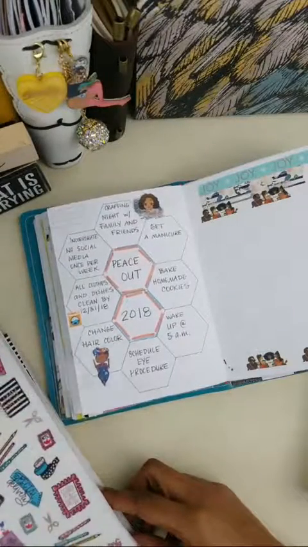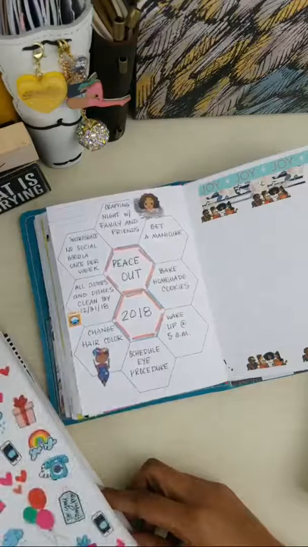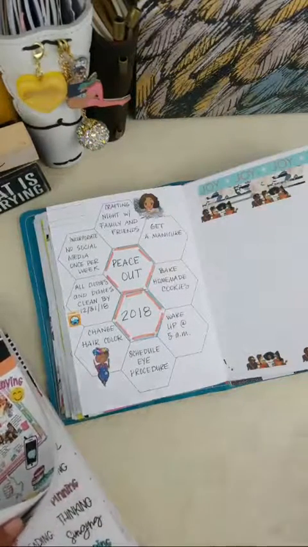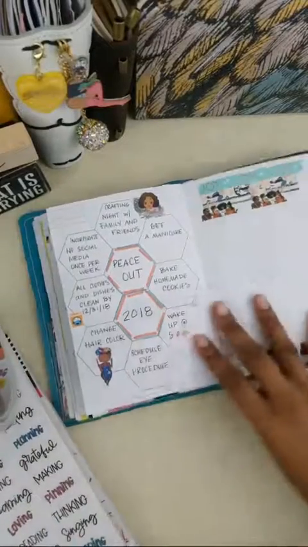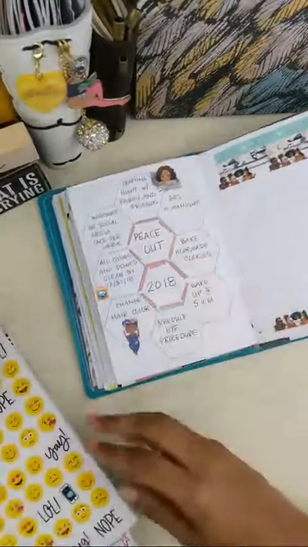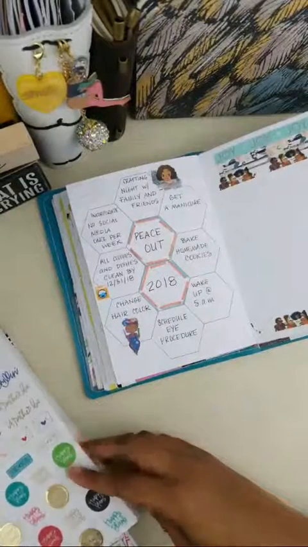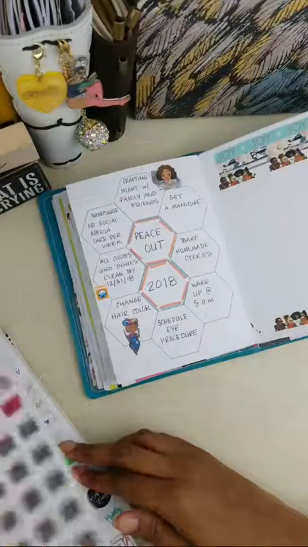So that is some things that are going to be coming in 2019. I am going to reintroduce the doodle weeks with the journal prompts, because that adds a little creative side to your journal where you don't feel so overwhelmed.